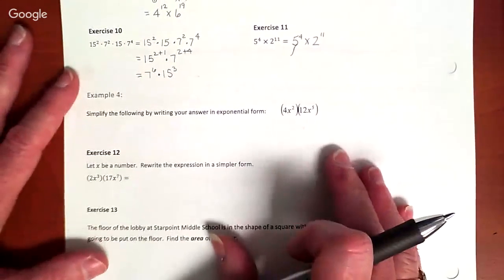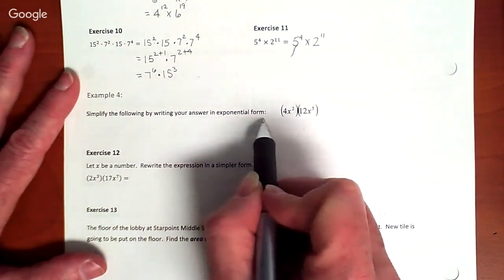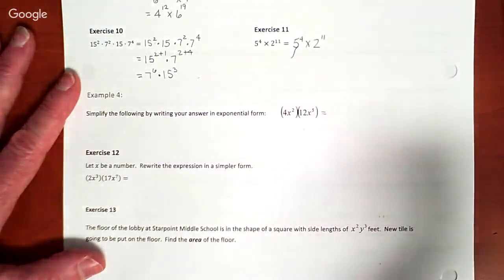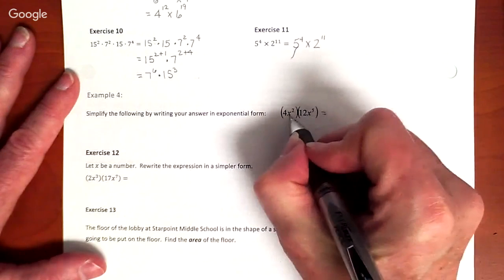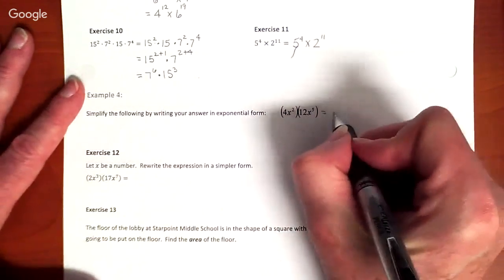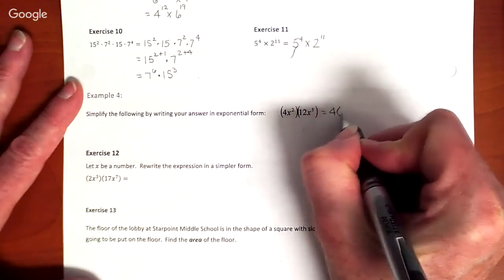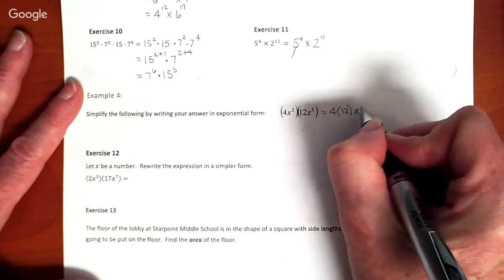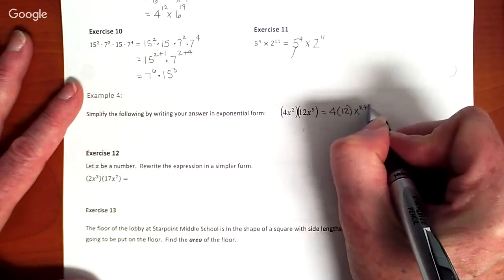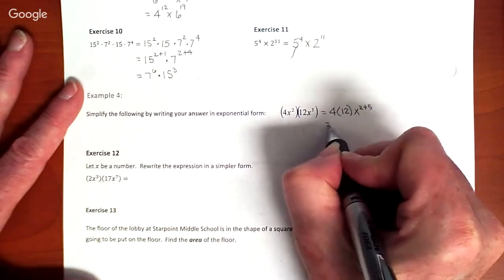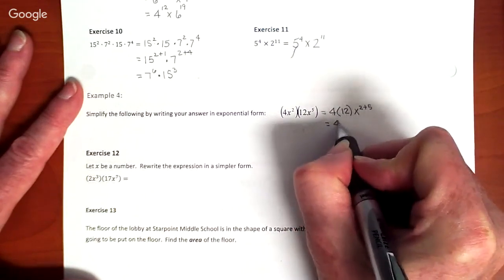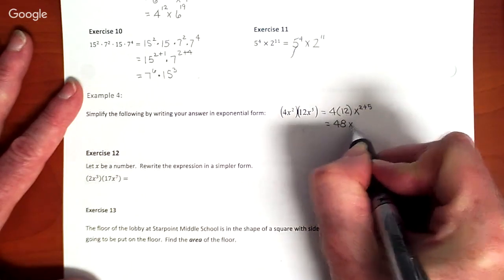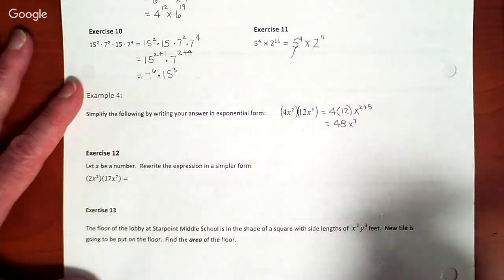So now simplifying the following by writing your answer in exponential form, here what we can do is our numbers can be multiplied together and our x's can go together. So we have 4 times 12 and x to the 2 plus 5. So here 4 times 12 is 48. x to the 2 plus 5 is x to the 7th.